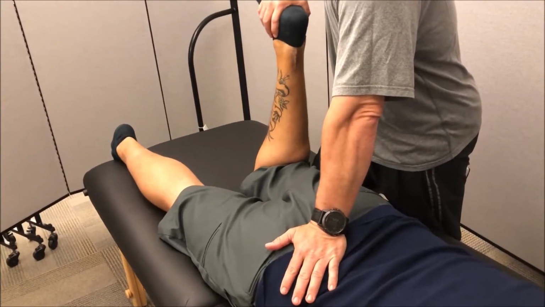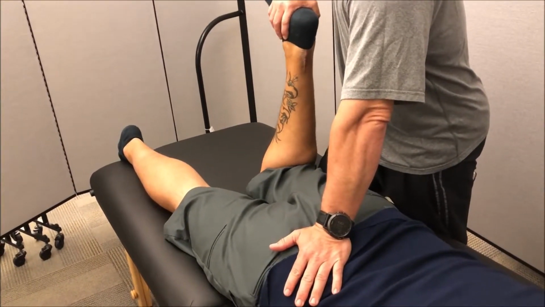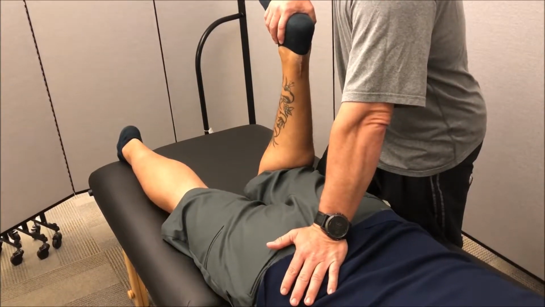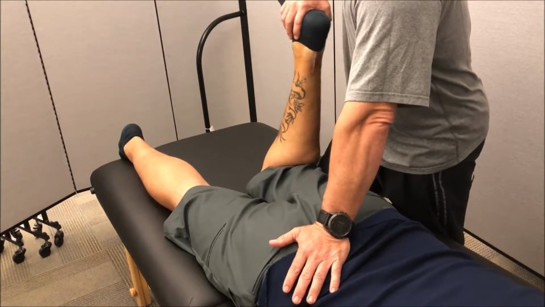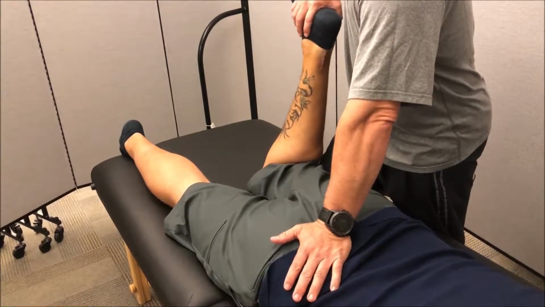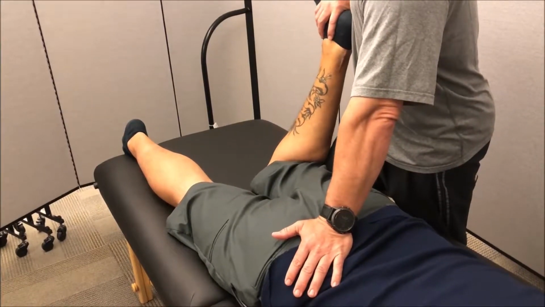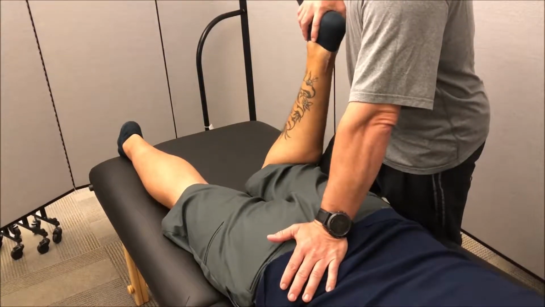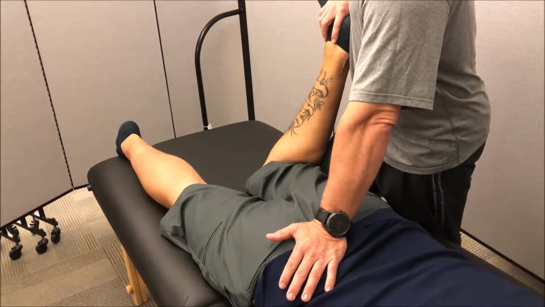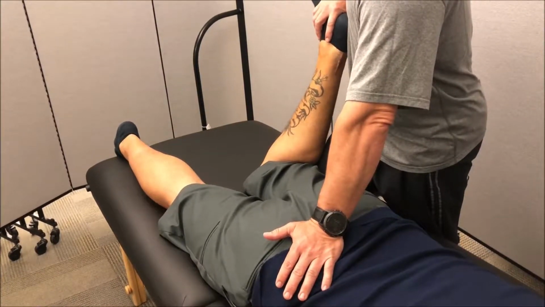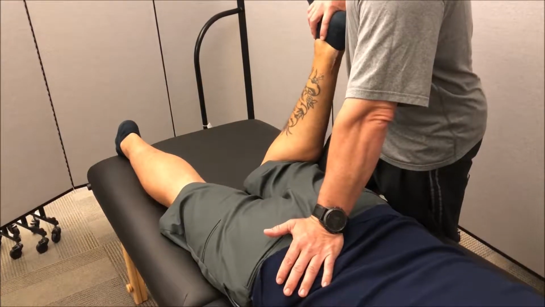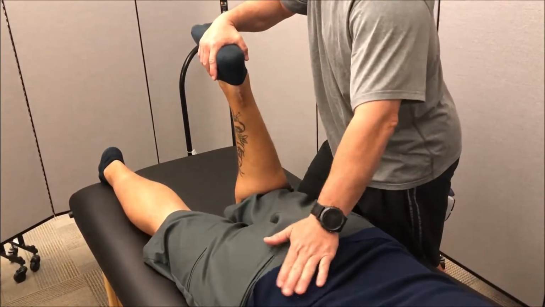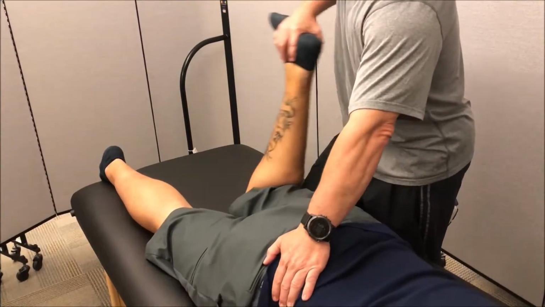So grade 1, small amplitude, outer resistance, and treated for pain. Grade 2, larger amplitude, outer resistance, treated for pain. Grade 3, you're going to hit some resistance, large amplitude, treated for range of motion. Grade 4, a little bit further, small amplitude, treated for range of motion. Okay, again, I'm keeping this in neutral, and I'm not letting this flare up as I rock.